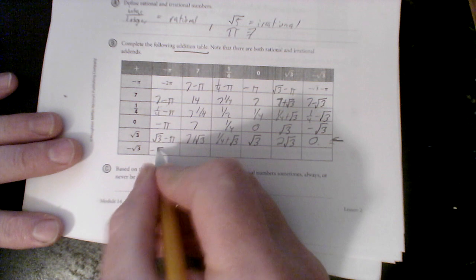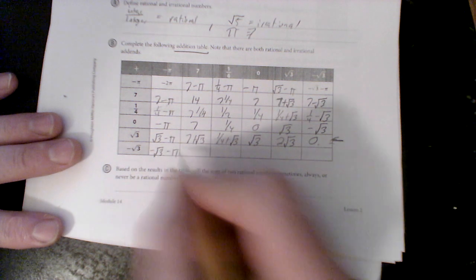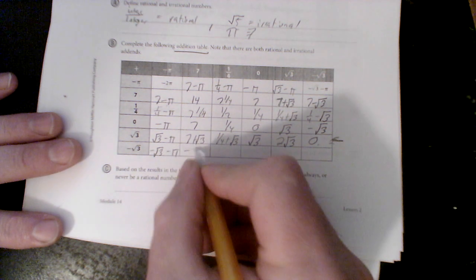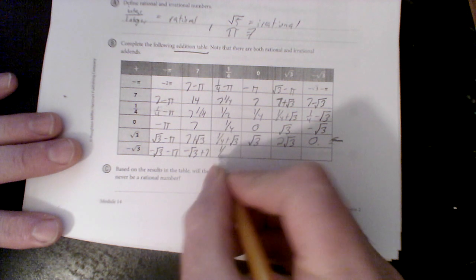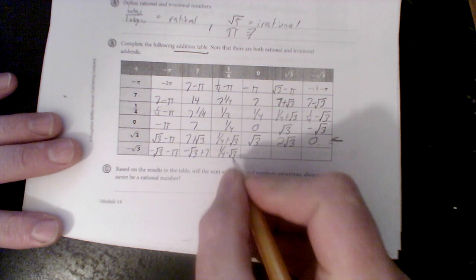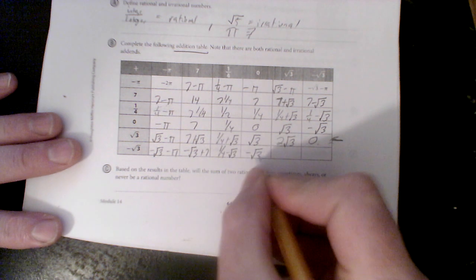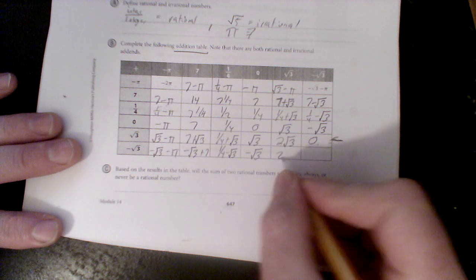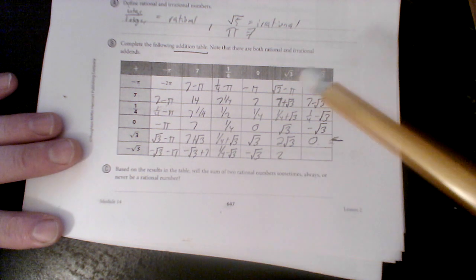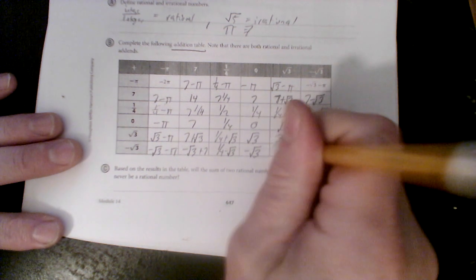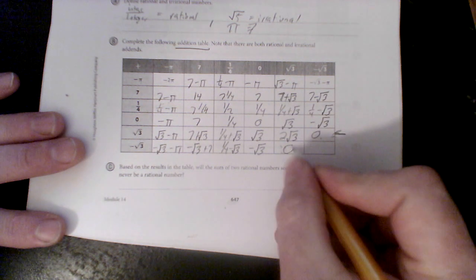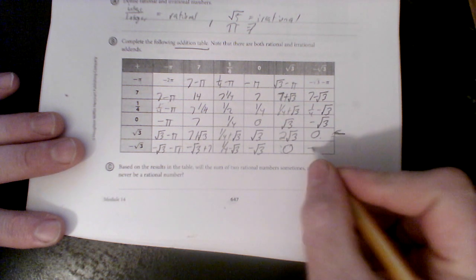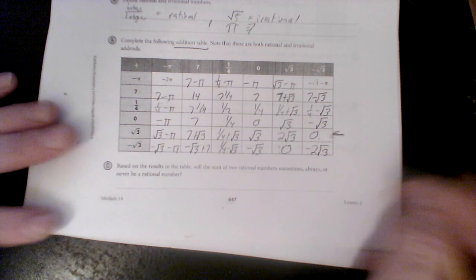Negative rad 3 minus pi, not like terms. Negative rad 3 plus 7, either order. 1/4 minus rad 3. Negative rad 3. Alright, this is 2. Oh, no it's not. This one is. We got negative rad 3 and a positive rad 3, which is 0. And this is negative 2 rad 3.